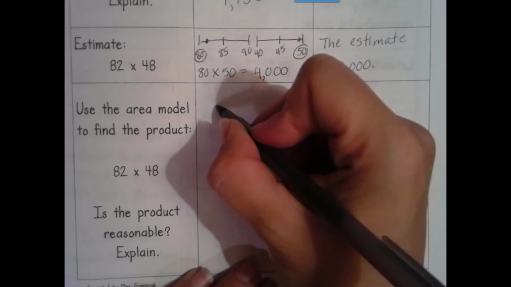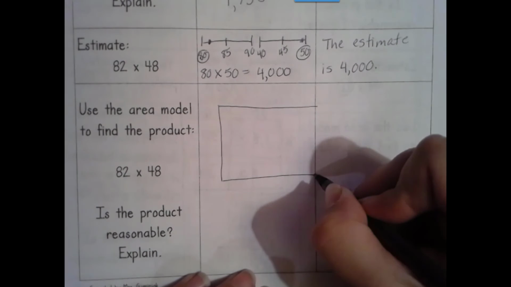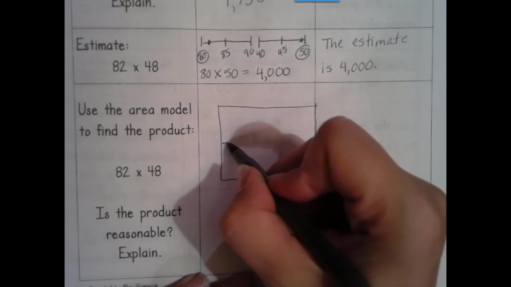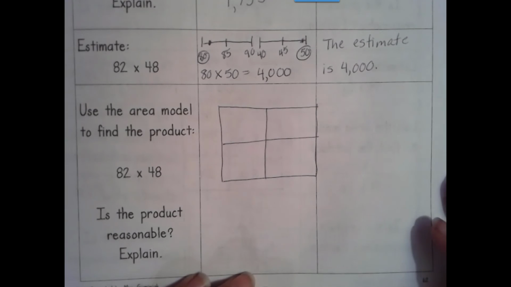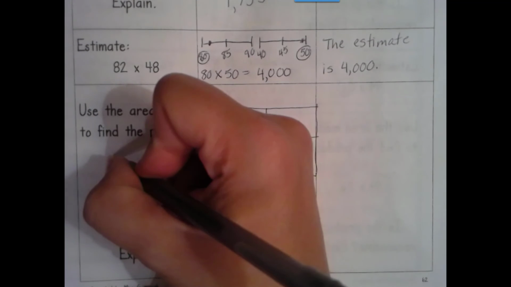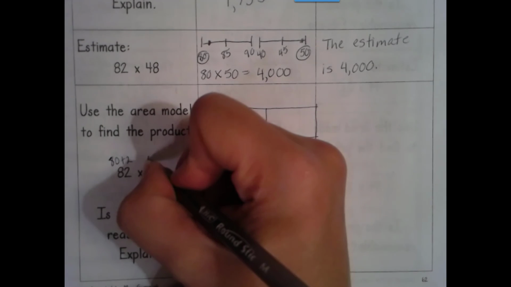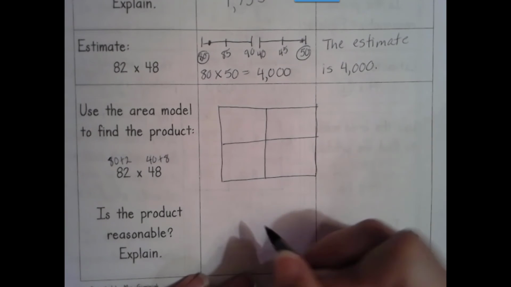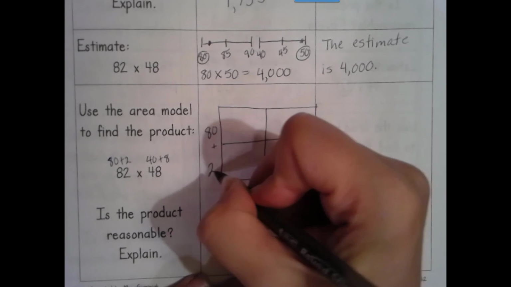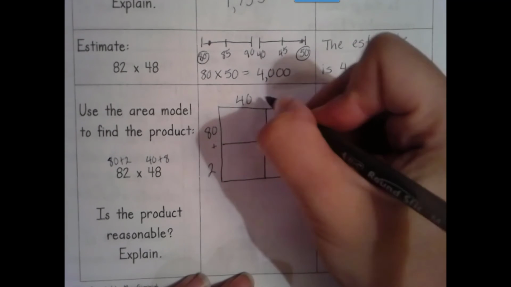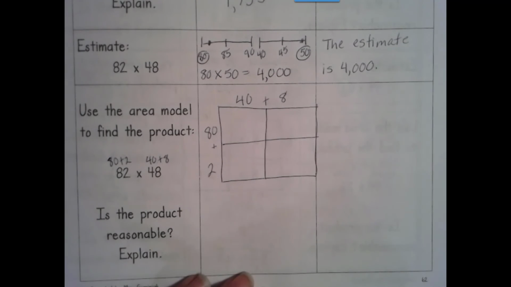Okay, now let's go ahead and get down our area model. Okay, this breaks apart into 80 plus 2. This breaks apart into 40 plus 8. So here 82, 48. Using that expanded form of each of these numbers.